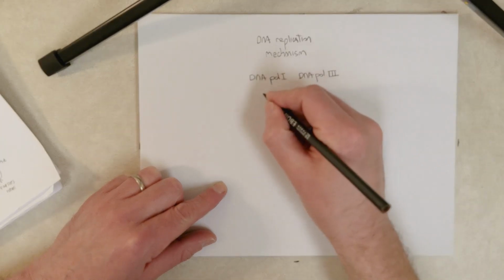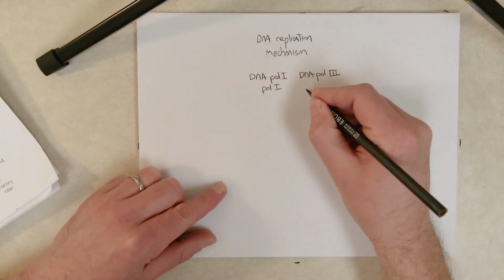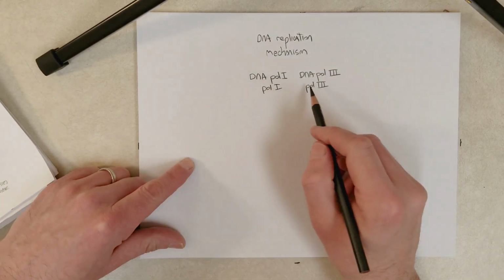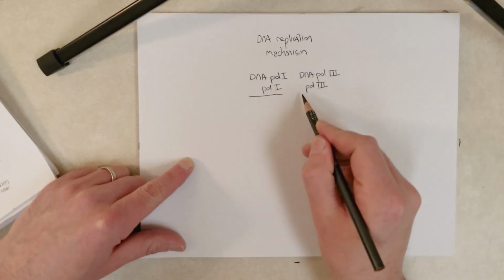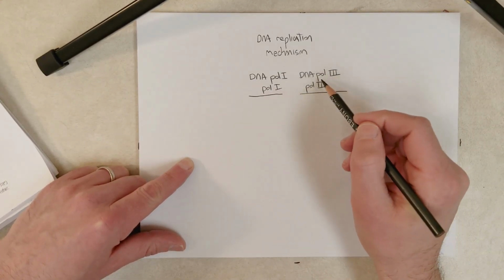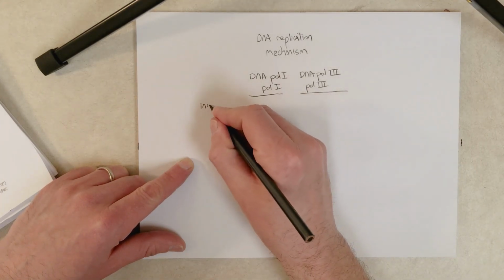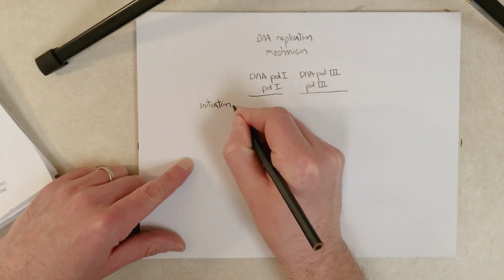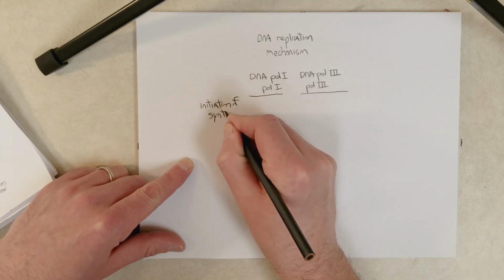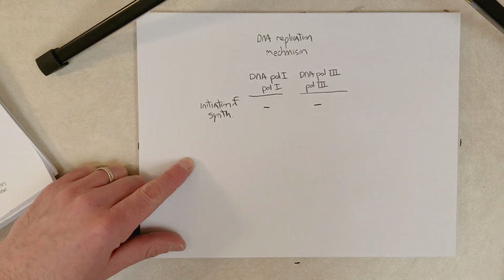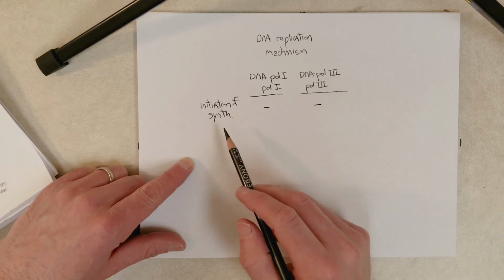And sometimes I'll just call this one pol 1 and this one pol 3. And there are some properties of these enzymes that are important with respect to DNA replication. So, initiation of synthesis. Neither one of these can initiate synthesis. So we're going to need to talk about an RNA polymerase to initiate synthesis.